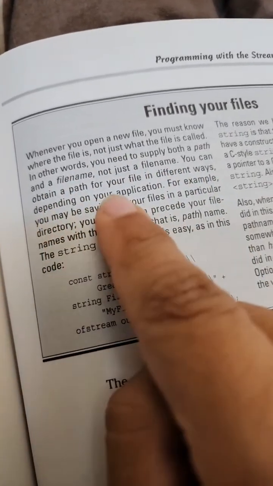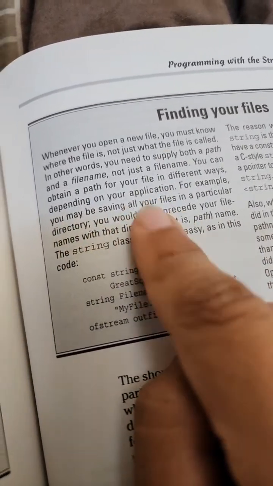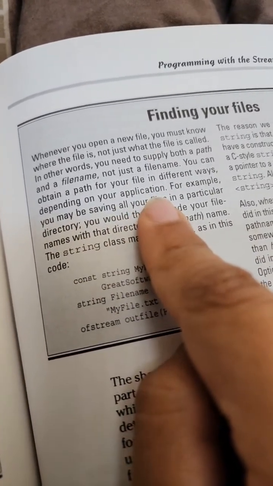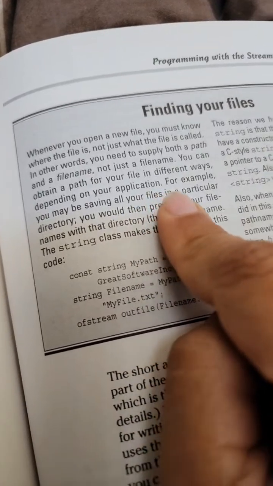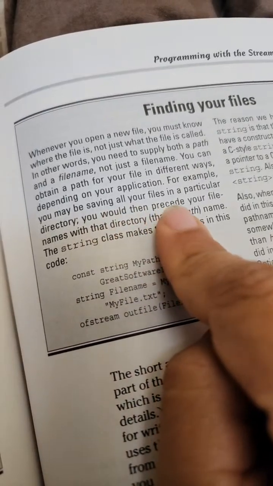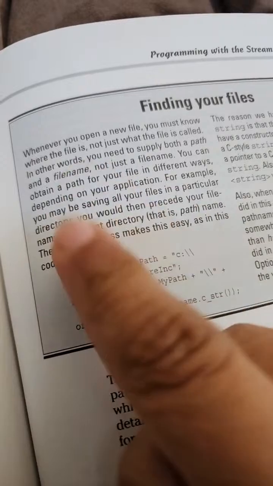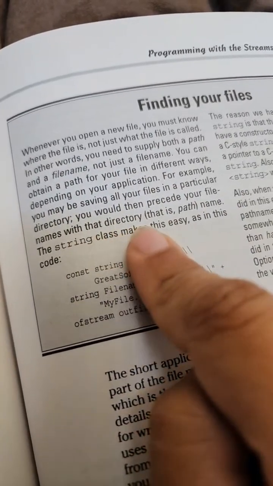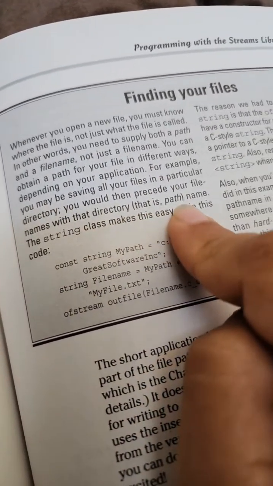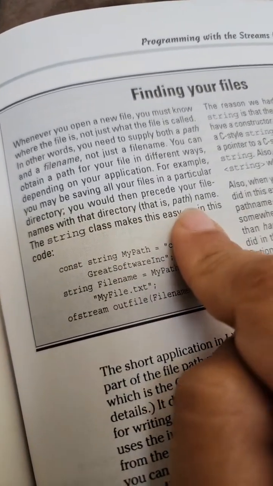You could obtain a path for your file in different ways, depending on your application. But the idea of having a path, that's something that's also in C. For example, you may be saving all your files in a particular directory. You would then prefix your file names with that directory name. That is the path, the directory name.